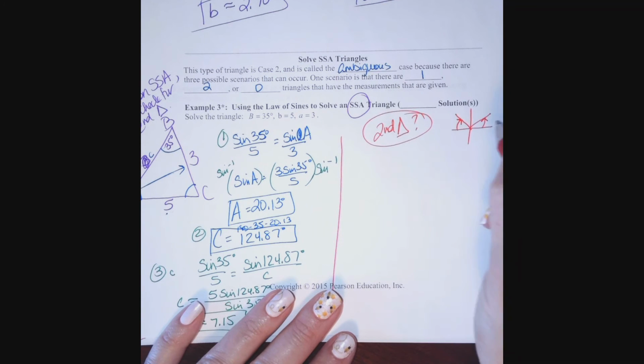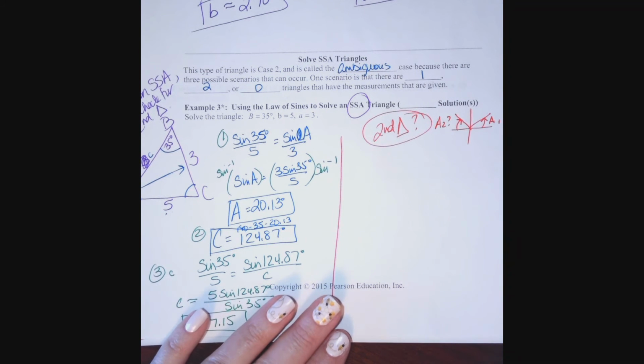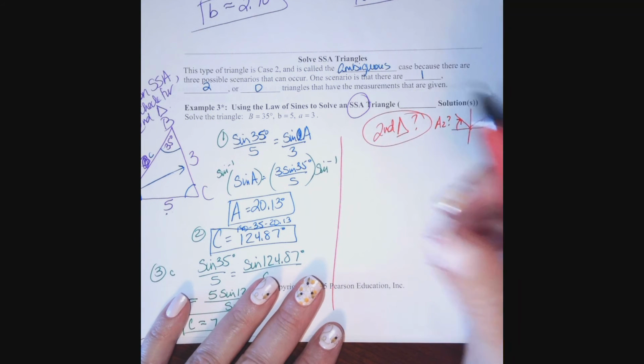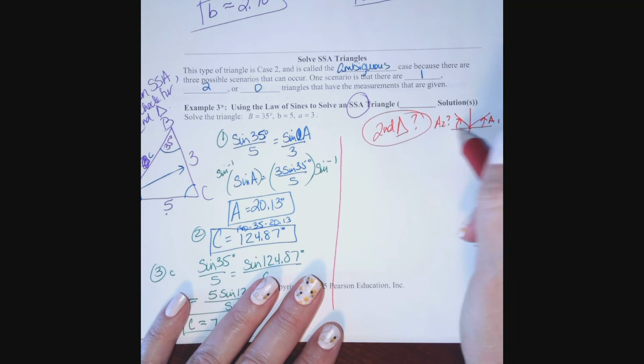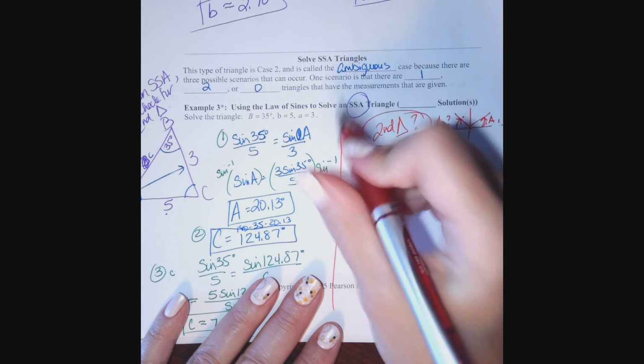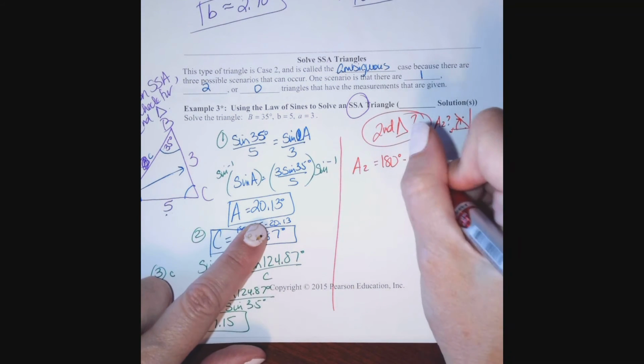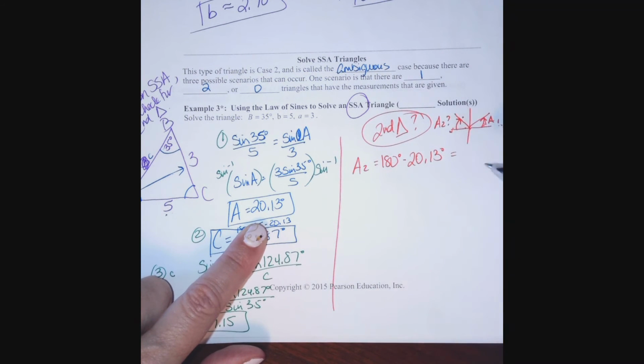This was angle A, the first angle A. Is there a second value possible for angle A? Do I have an A sub 2? Well, if I do, it's going to be 180 minus whatever this was, because it would be a full pi over here, 180 degrees minus the original value. So if there's a second A, it would be 180 minus 20.13. So if there's a second triangle, the measure of its angle A would be 159.87 degrees.